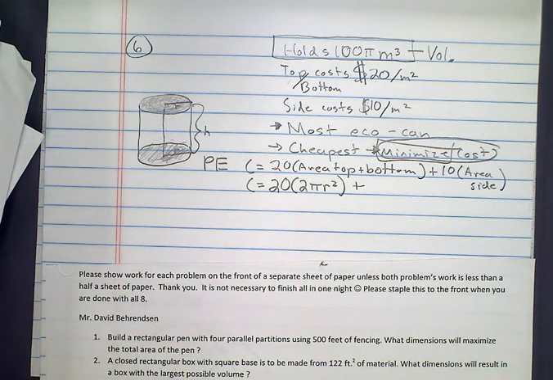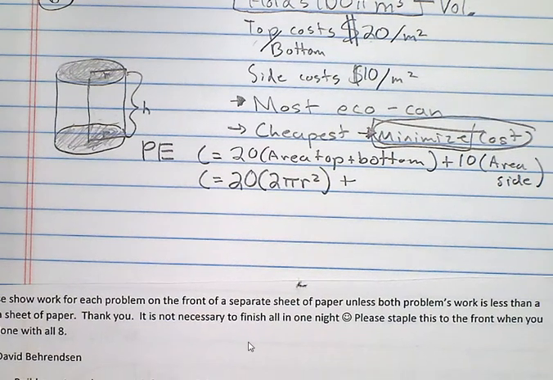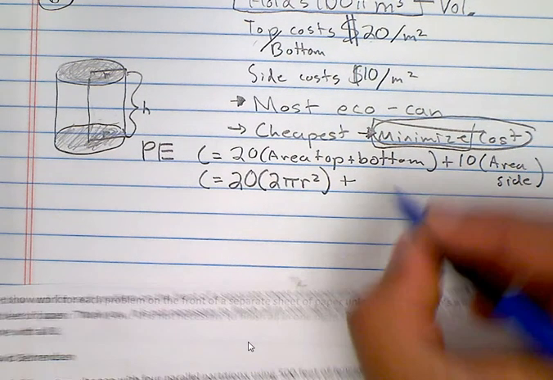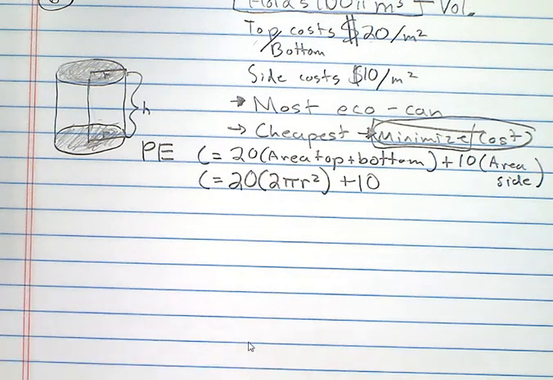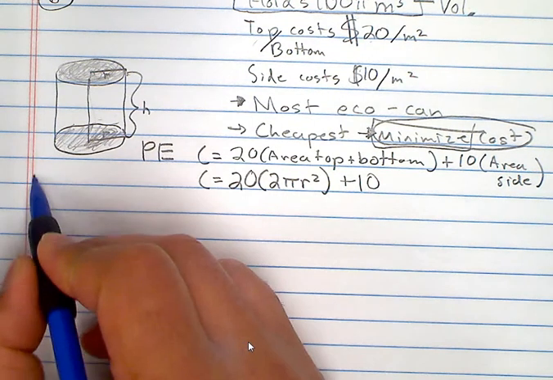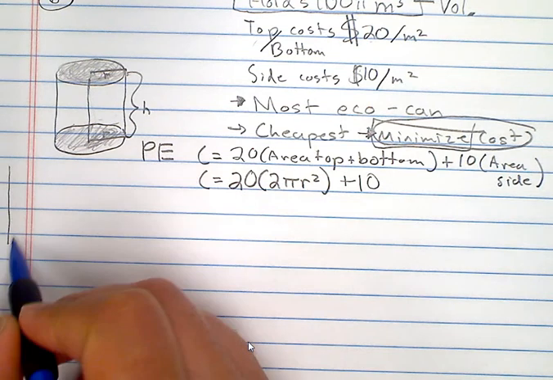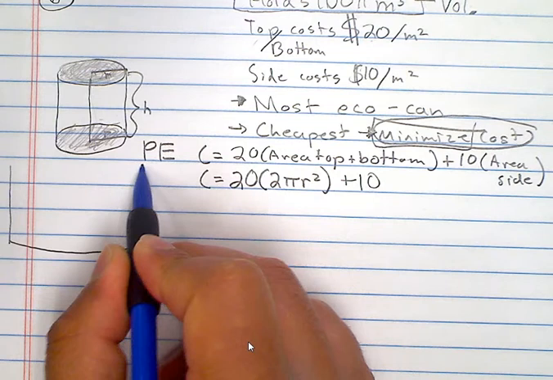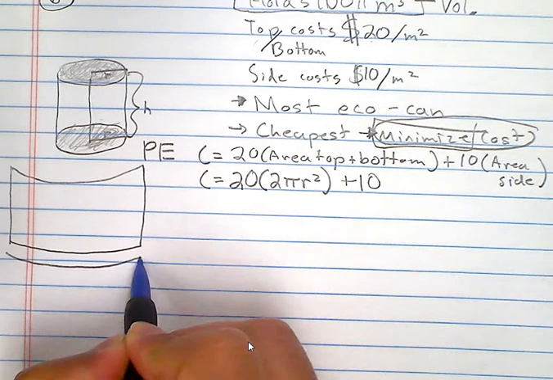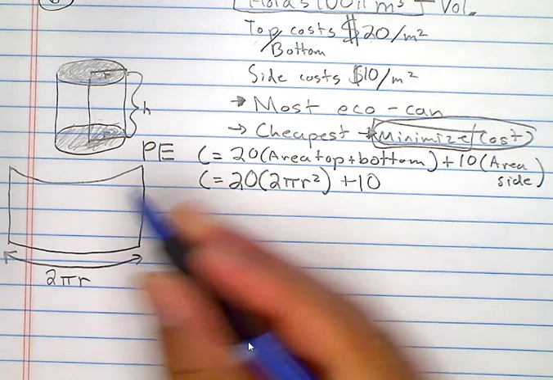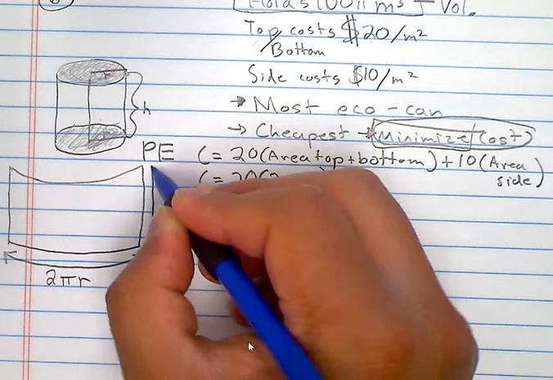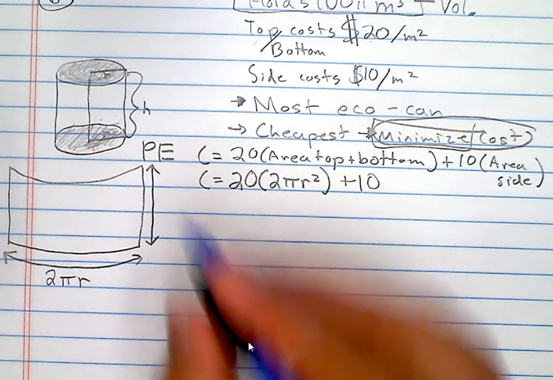Just a little far away. Let's zoom in. Okay. Plus $10 times the area of the sides. Who remembers what the area of the side happens to be in this situation? Let's roll it out. Not pi r squared. What's that? 2 pi r. That's the circumference. And this is? That is h. So 2 pi r h.